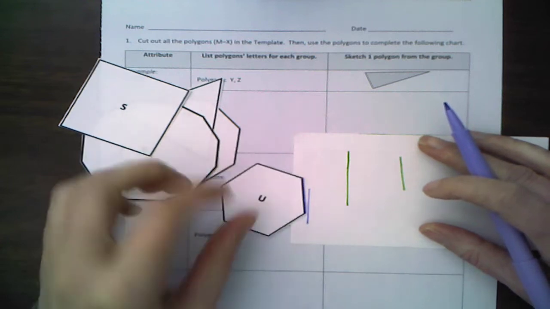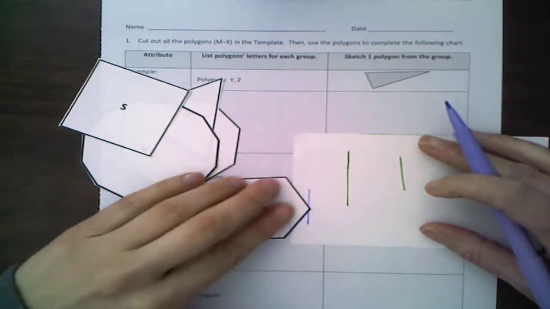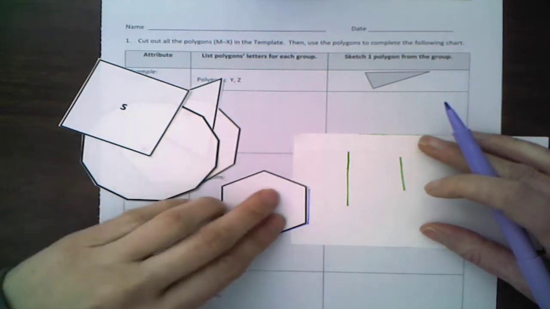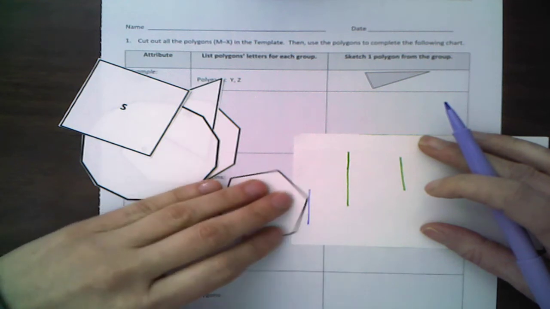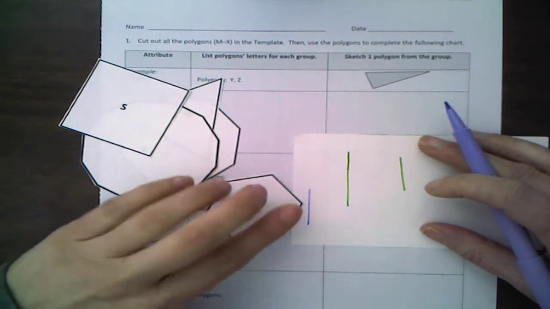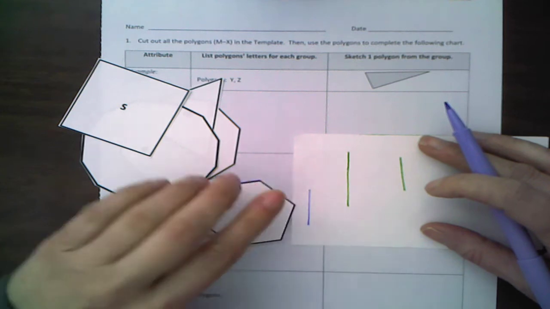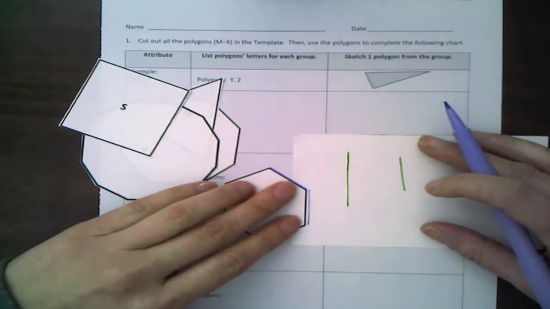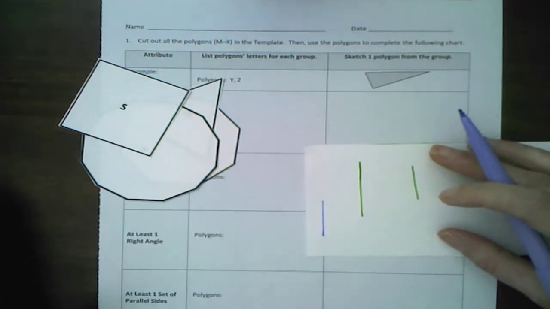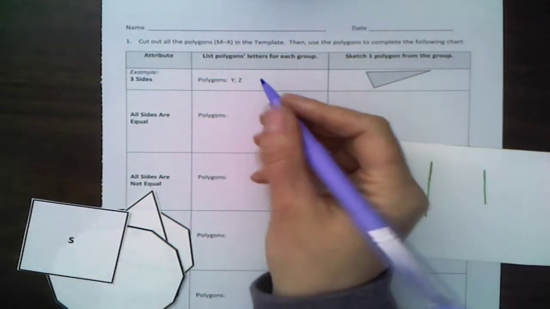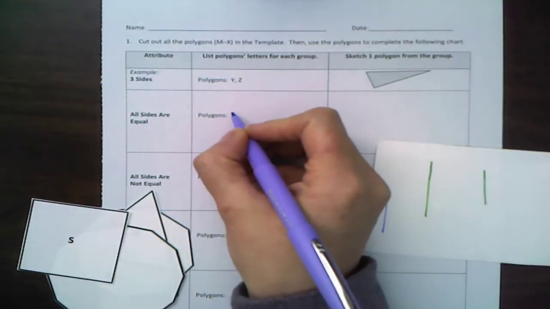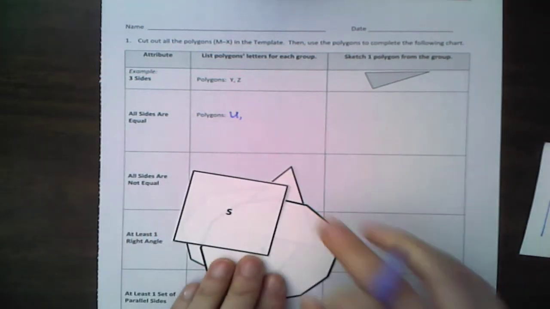Okay, so I traced one side. Now I want to see if all the other sides are equal. That one is. That one is. That one is. That one is. I'm assuming. And that one is. Okay, we have our first one. So our first polygon with all sides equal is U. How about S? Looks like a square to me, but let's see.